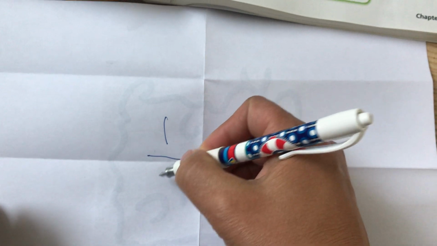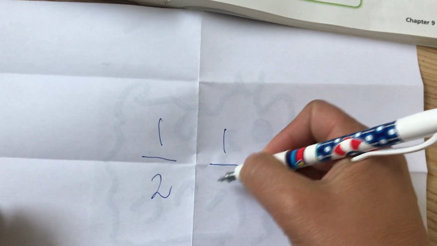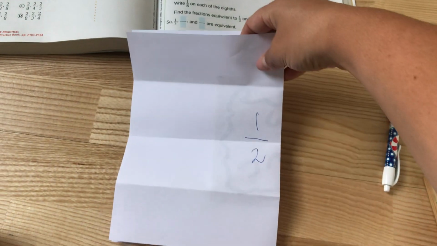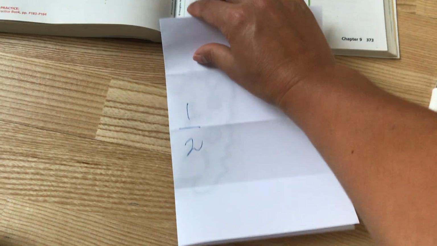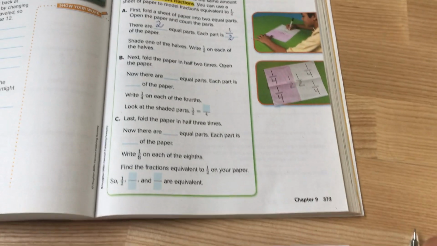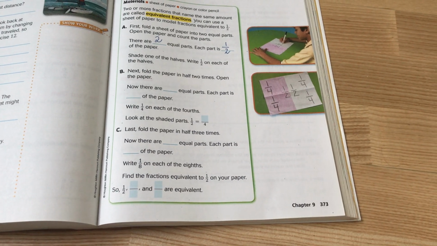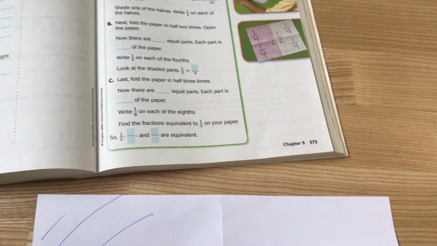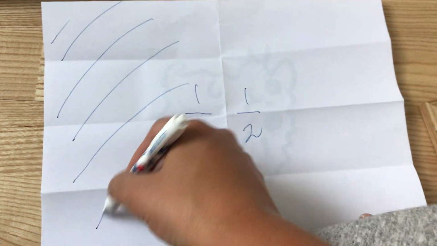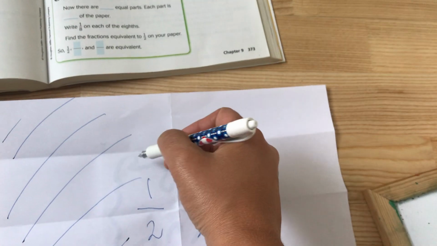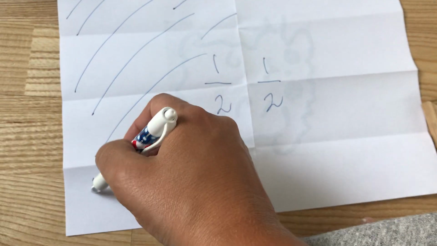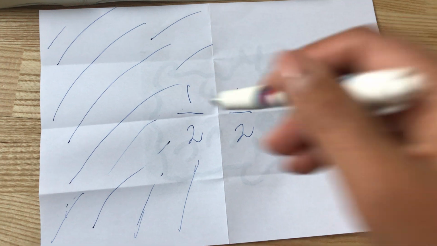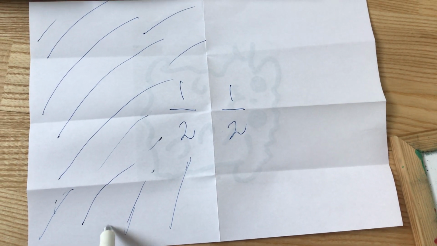1/2 and 1/2. So now when I fold my paper, I've got 1/2 here, and I've got 1/2 here. Now you're supposed to shade one of the halves, but instead I'm just going to use some lines here, because I don't have colored pencils with me, unfortunately. So the one with all the lines on it, the zebra striped one, that's 1/2, and then the other half doesn't have anything on it.